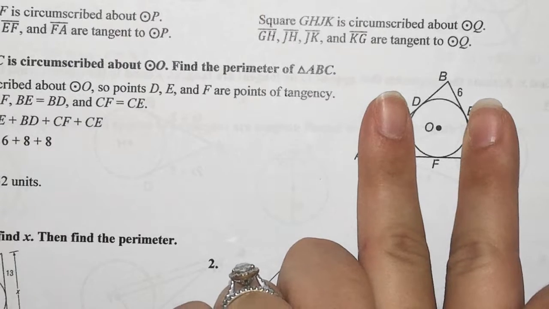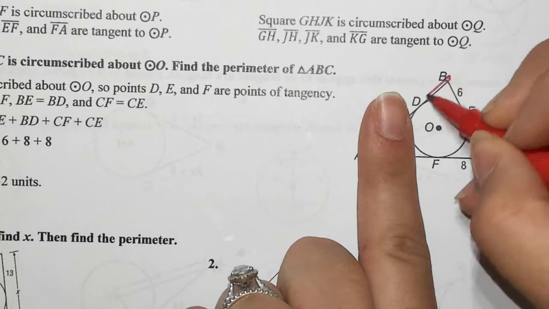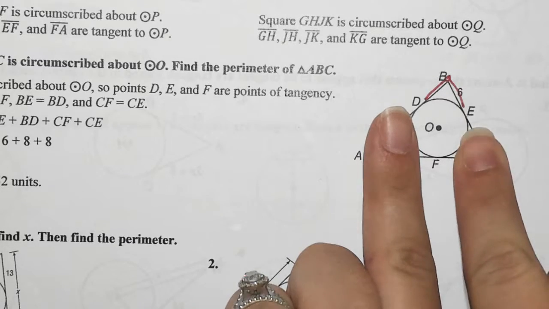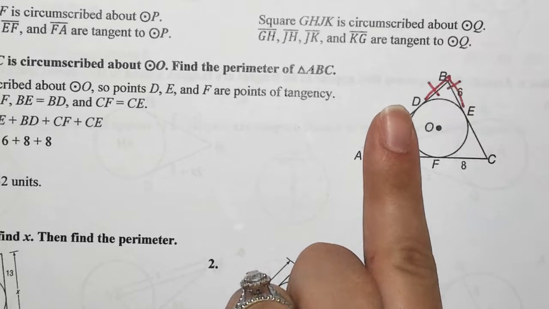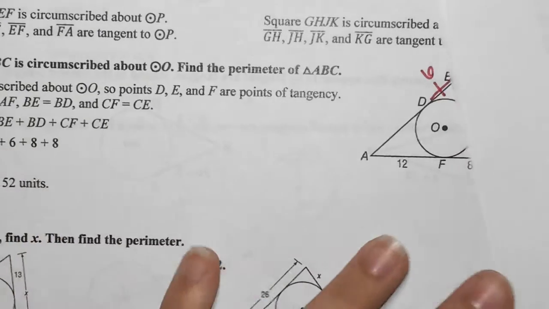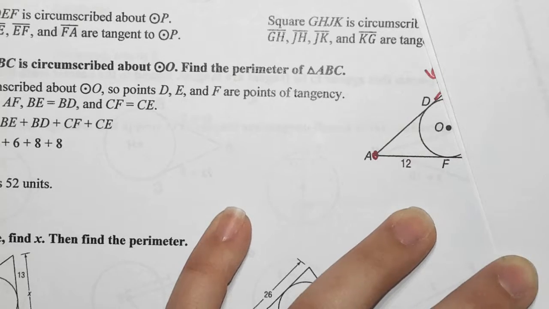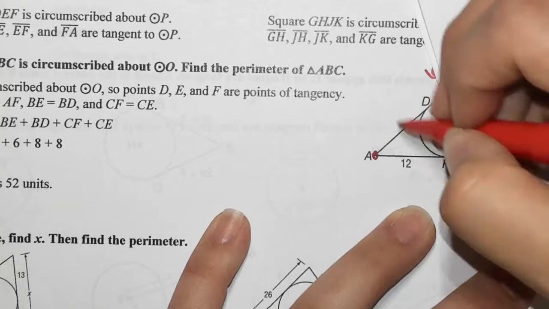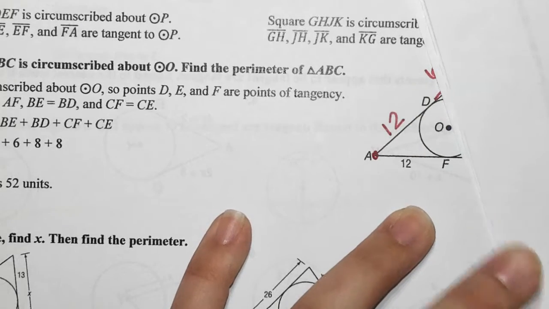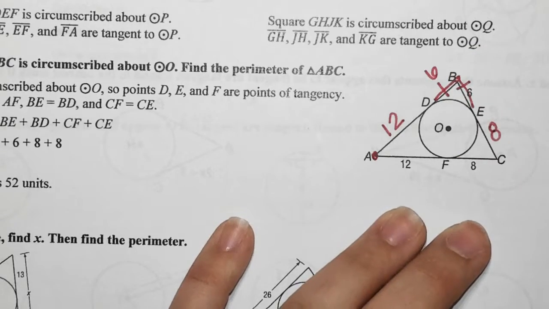It comes from the same point outside, doesn't it? Point B, both this side and this side come from point B. So if this is 6, what's this? 6. And then if you look at this side, same point on the outside, they both are tangent to the circle. So if AF is 12, so is AD. Same over here. So if this is 8, so is this.